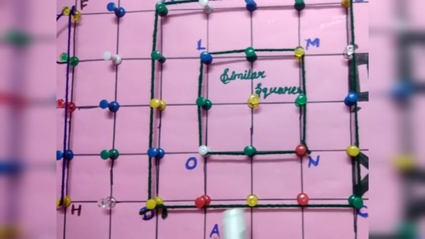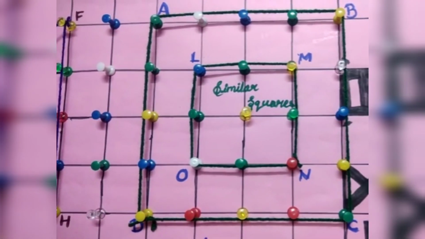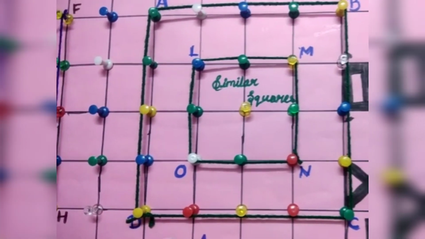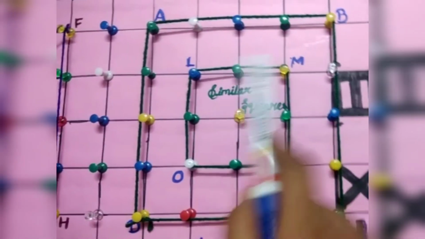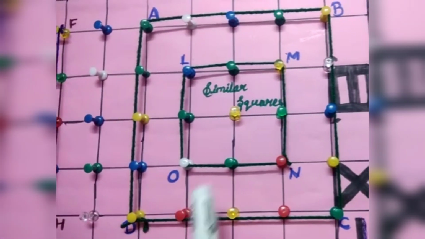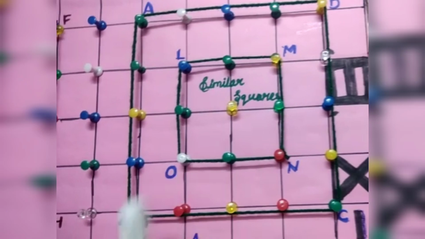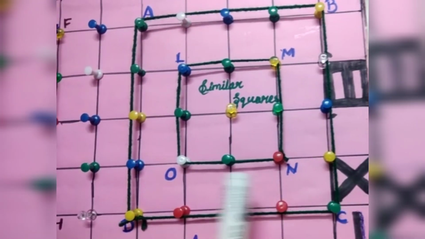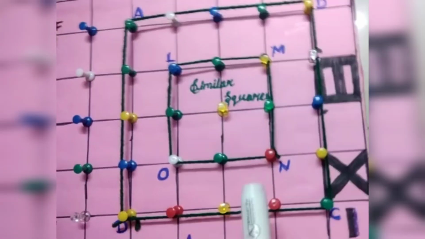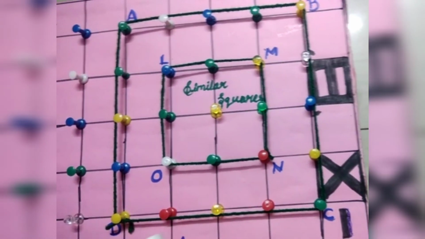Now it is a pair of similar squares. I have already explained it in the video. Here we can see that all the angles are equal of the squares, that is 90 degree, and its corresponding sides, if we see here, it is 2 units and it is 4 units. So it is 2/4, that is 1/2 for all the corresponding sides. Therefore, these two squares are similar.